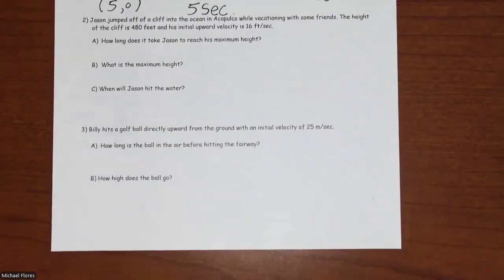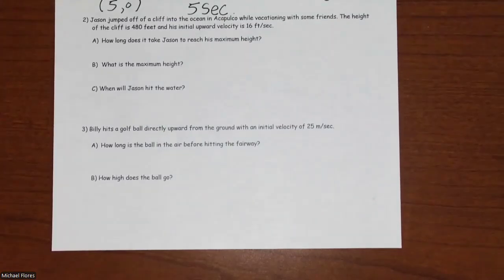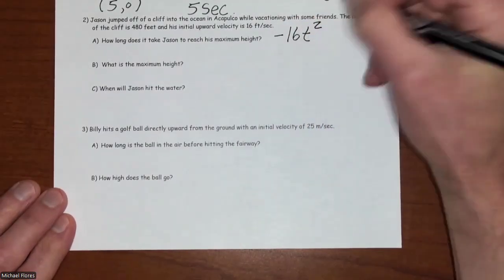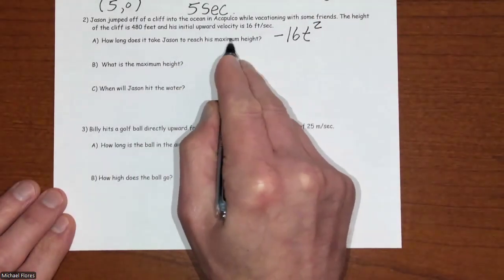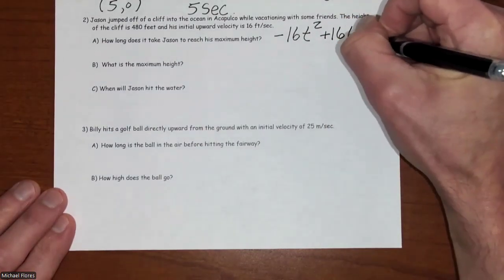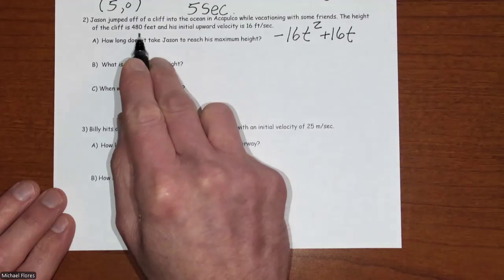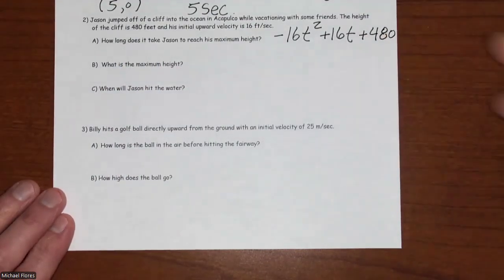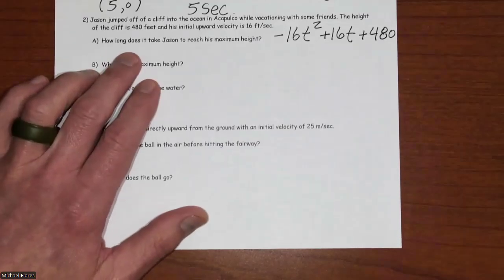The next example, Jason jumped off a cliff into the ocean in Acapulco while vacationing with some friends. The height of the cliff is 480 feet, and his initial upward velocity is 16 feet per second. So we're dealing with feet. So we're going to start -16t squared. His initial upward velocity is 16 feet. That's our next value. So plus 16t, and then he jumped off a cliff 480 feet in the air. So plus 480. How long does it take Jason to reach his maximum height?